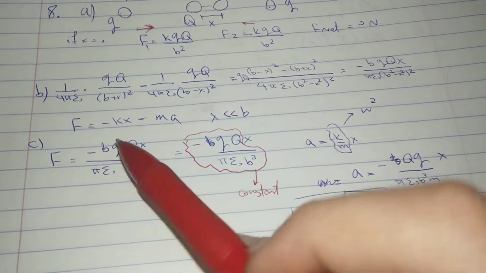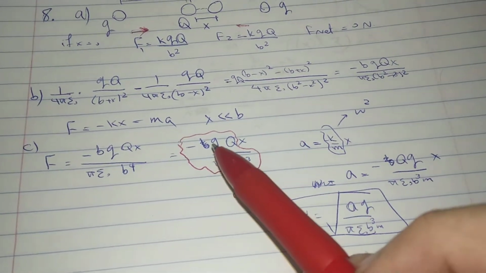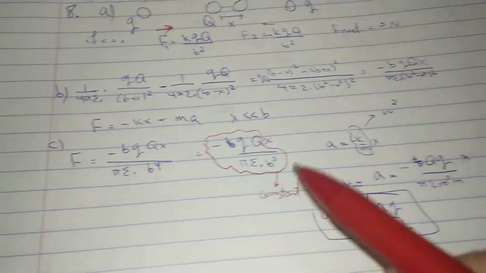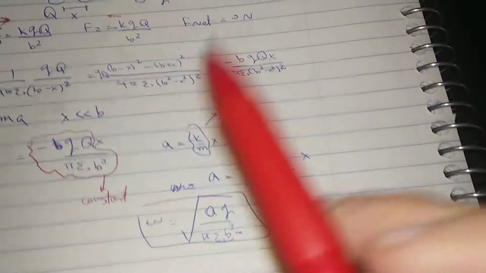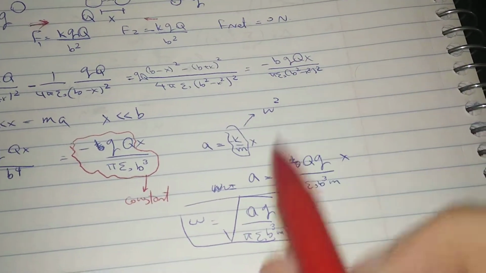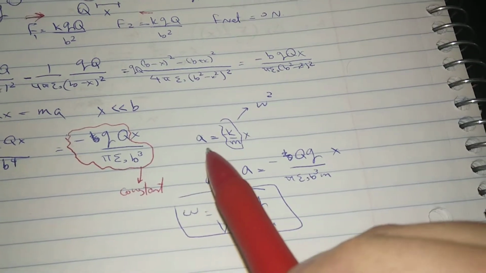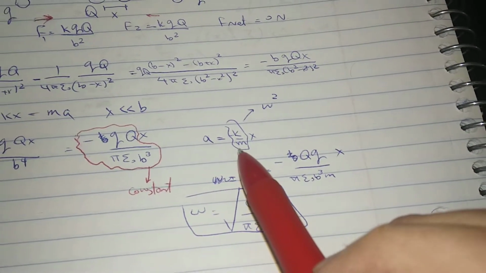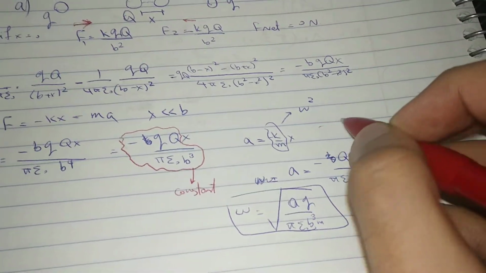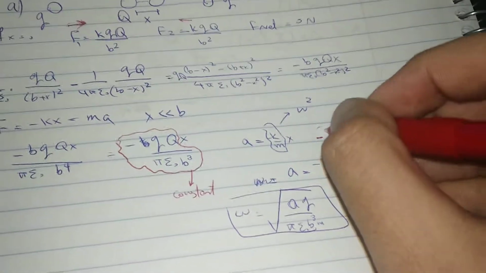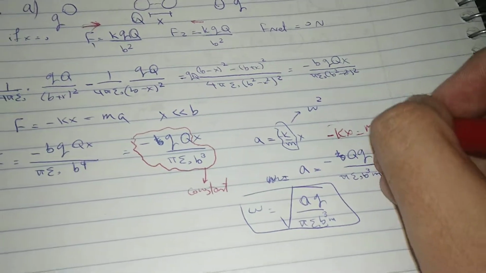A constant times x. This is going to be your constant, qQ over pi epsilon 0 b to the third, times x. Okay, another flashback. We had minus kx is equal to ma.